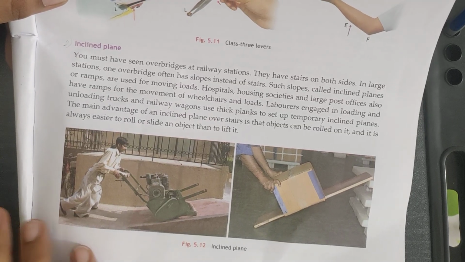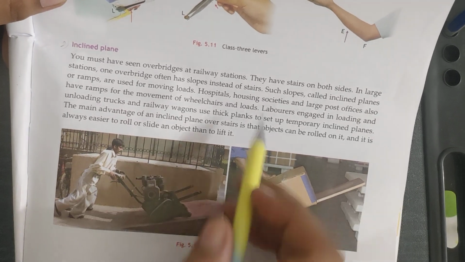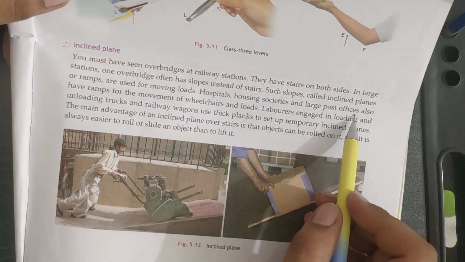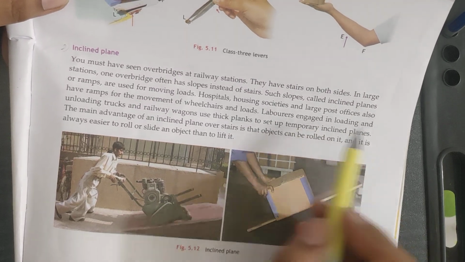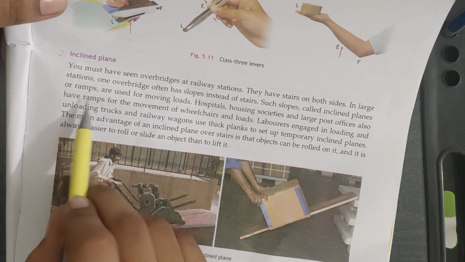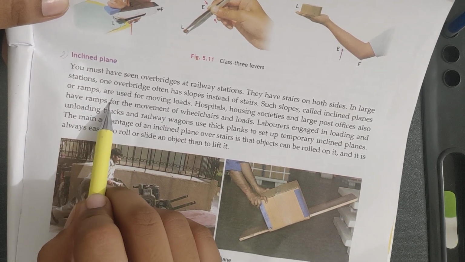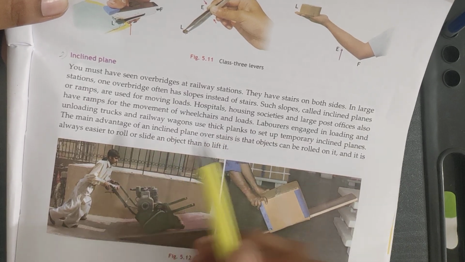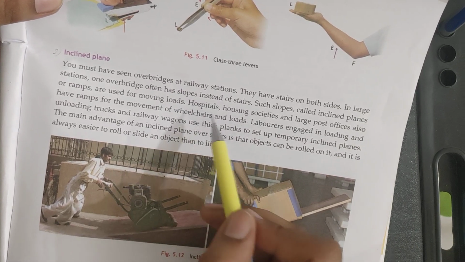We can see inclined planes in many places, like in hospitals, in societies, even in large offices and post offices. What is it also known as? It is known as a ramp. These are used for the movement of wheelchairs and loads, for loading and unloading different things into the society and taking things out easily.